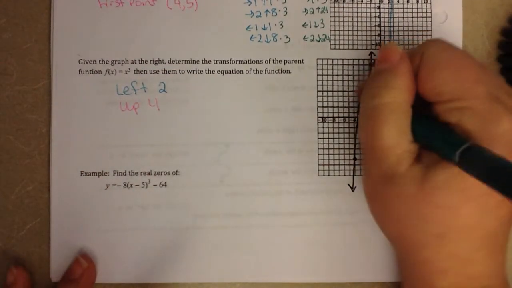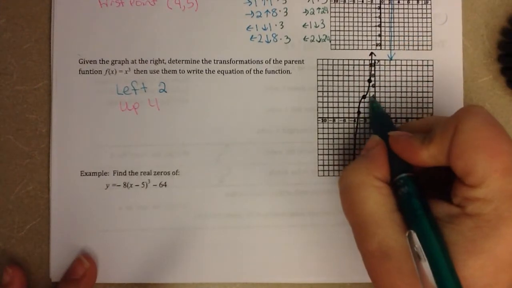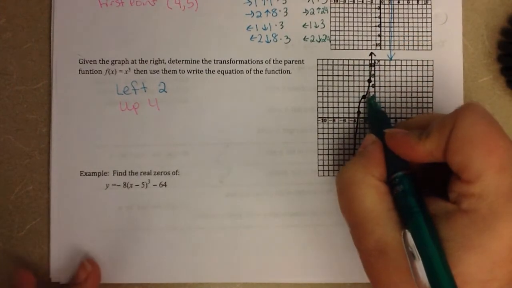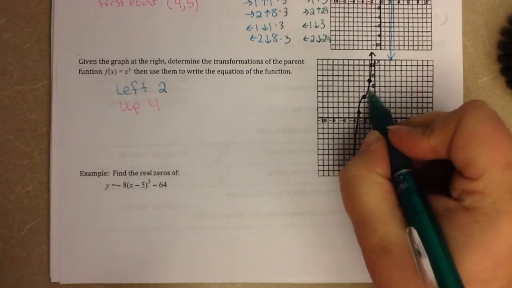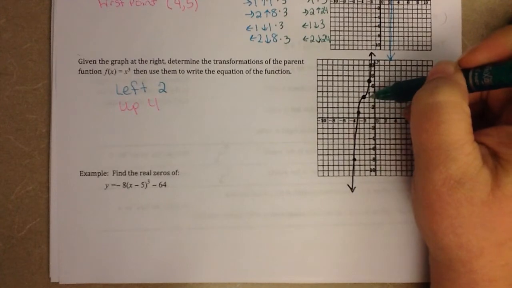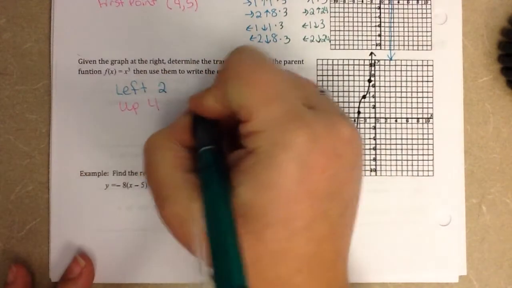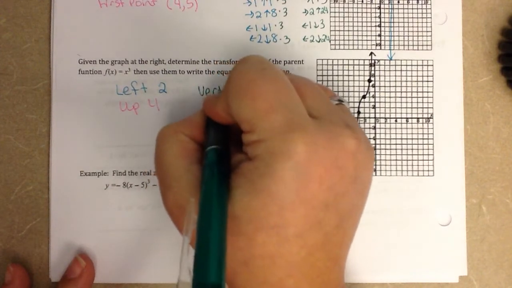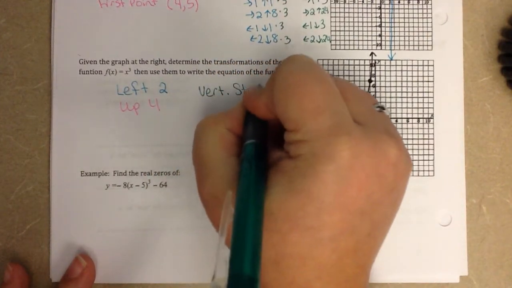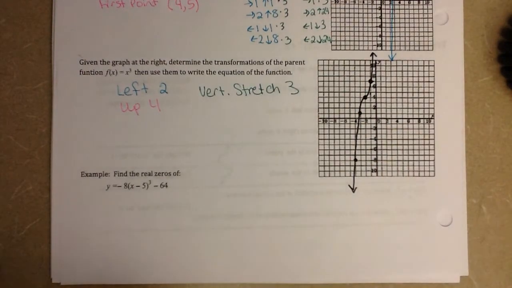And then from that point to the next points should go over 1 and up 1. But you'll notice if I go over and up 1, that point is not there. So how far that I go over does it take me to get up to there? It looks like 3. So that would be a vertical stretch of 3. So now we have to write our equation.